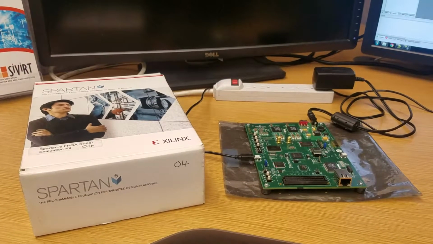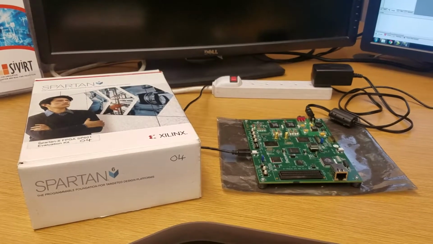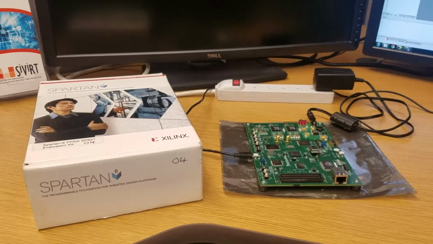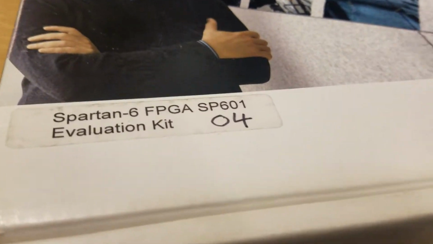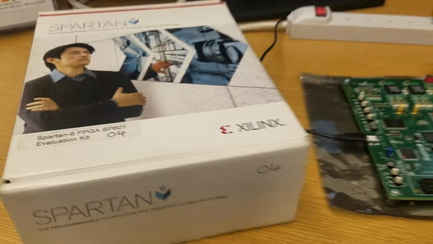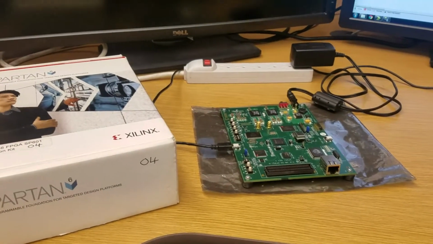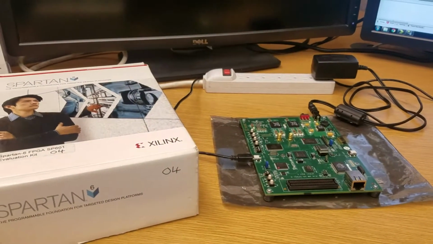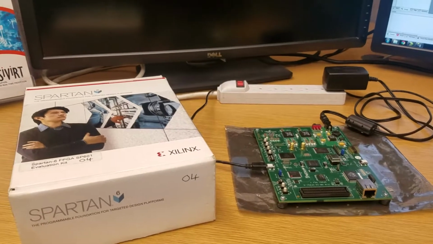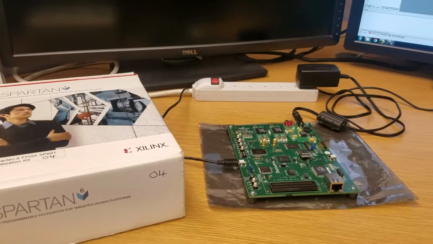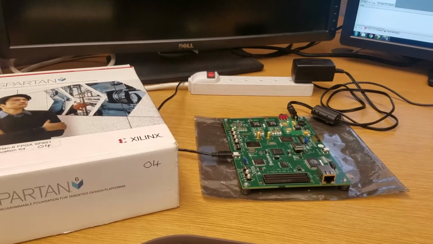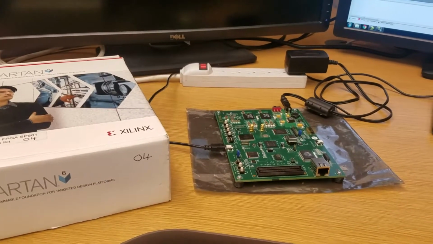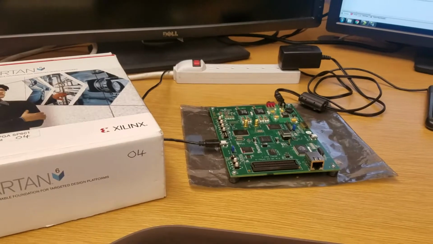Hello there. In this tutorial, I'd like to do a simple exercise using the Xilinx Spartan-6 FPGA development board. Today's board is the Spartan-6 SP601. The idea behind this exercise is mainly to get you familiar with creating a project in the Xilinx ISE software, synthesizing, implementing it, generating the bit file for programming the board, and the general constraints on how you get a Spartan-6 board to interface with the computer and have all the I/O work.